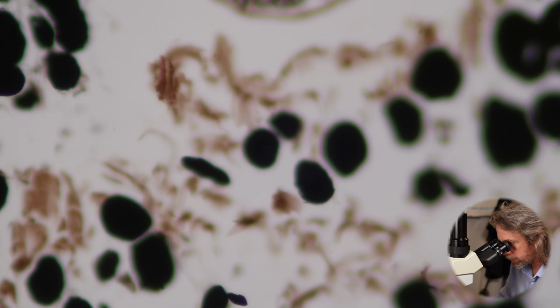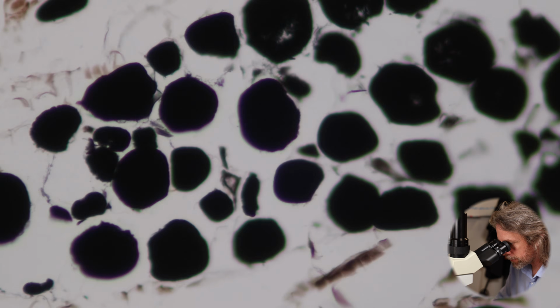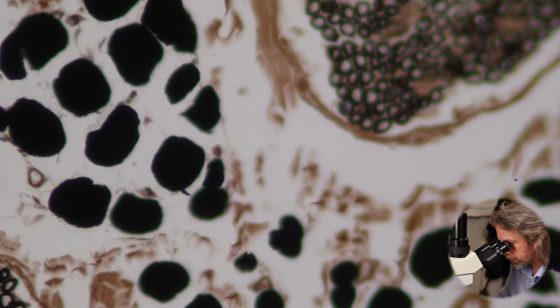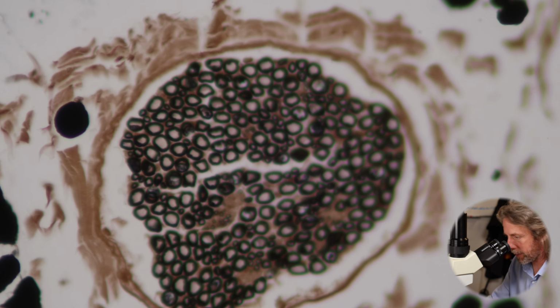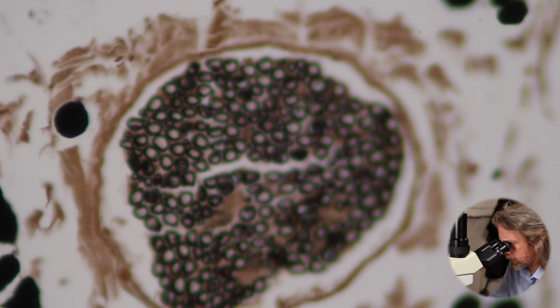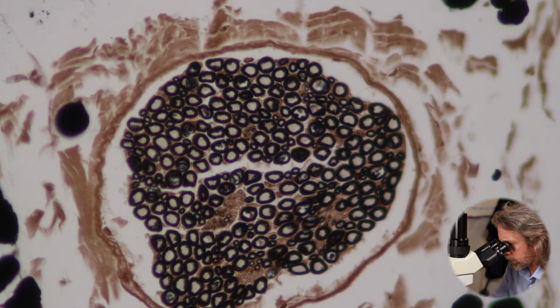Where's it gone? Look at that. So the fat is stained black, and the fat is within the Schwann cell, wrapping around the axon. So now we've got a better idea of the scale and the size of these things that we're looking at, right?